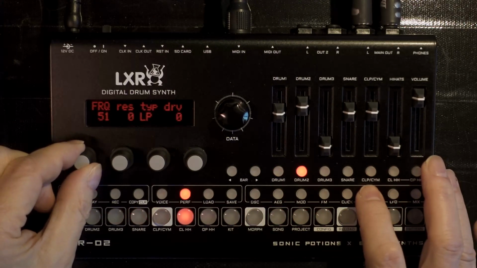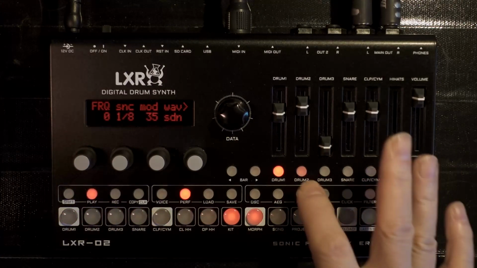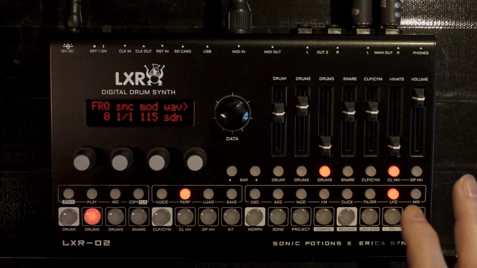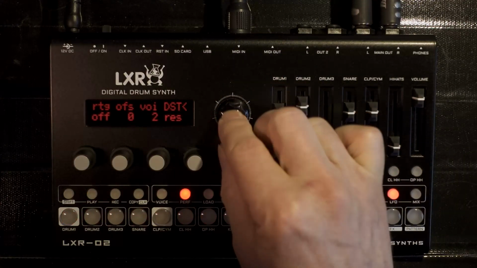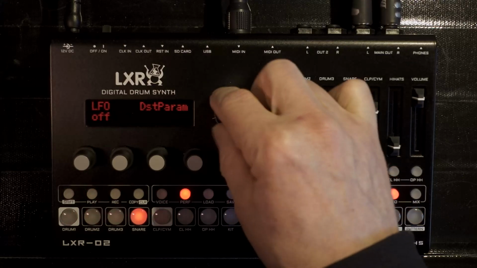So suddenly now all these parameters are interacting in quite complex ways. Instead of this one triggering resonance, let's put it back to our old favorite.